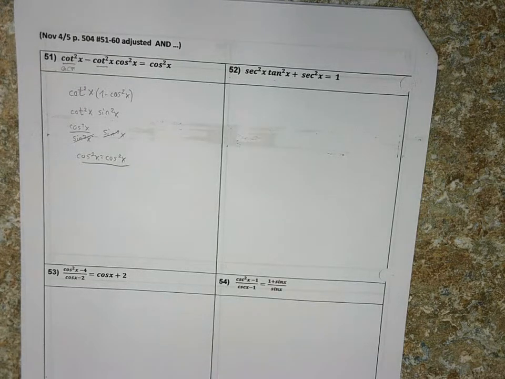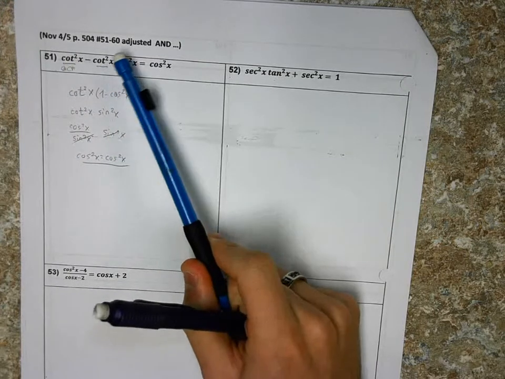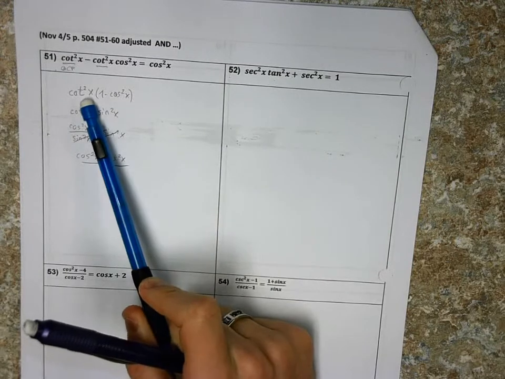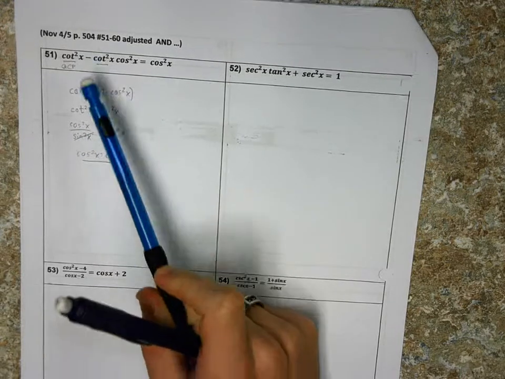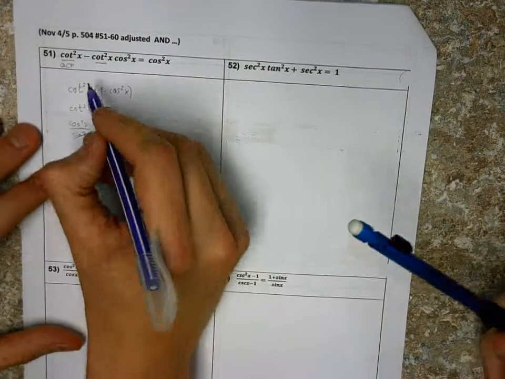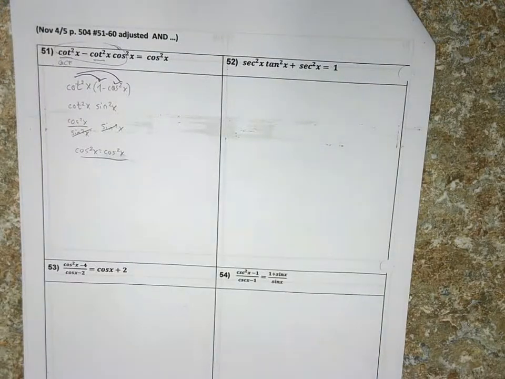Where did the 1 come from? Tell them, Andrew. So the 1 came from when you factor out the GCF of cotangent squared x: cotangent squared x times 1 is cotangent squared x, and then it would be multiplied by cosine squared x. So when you multiply it out, it's 1 minus cosine squared x. If you multiply the cotangent squared x by this, you get this. Okay, that wasn't a good explanation. No, that was good. Just let me use these arrows. If you were to multiply that back out, Ethan, you would get this. They factored.